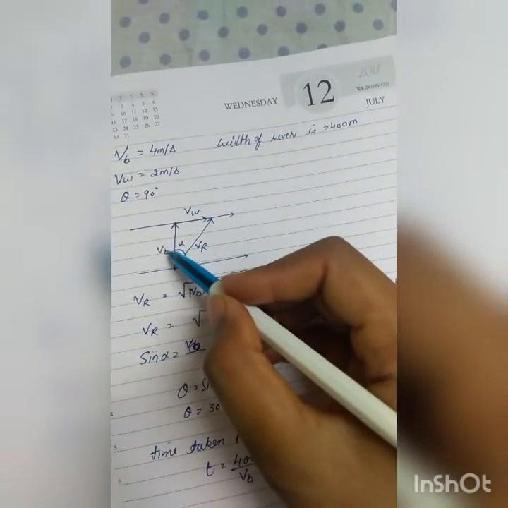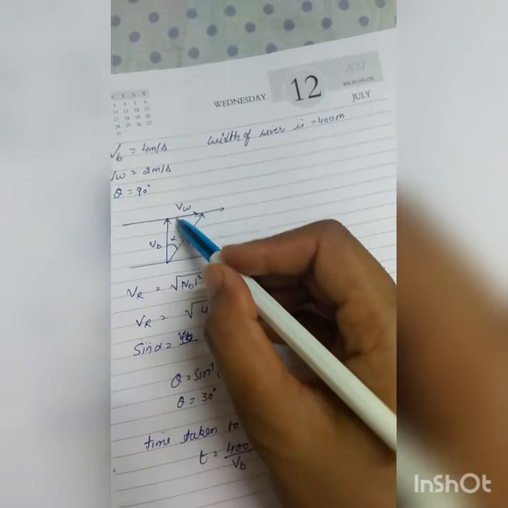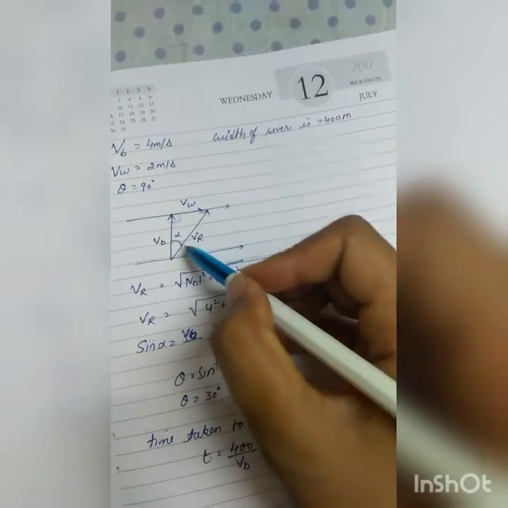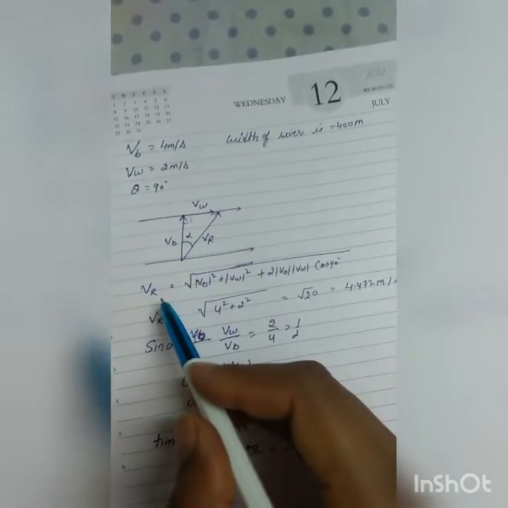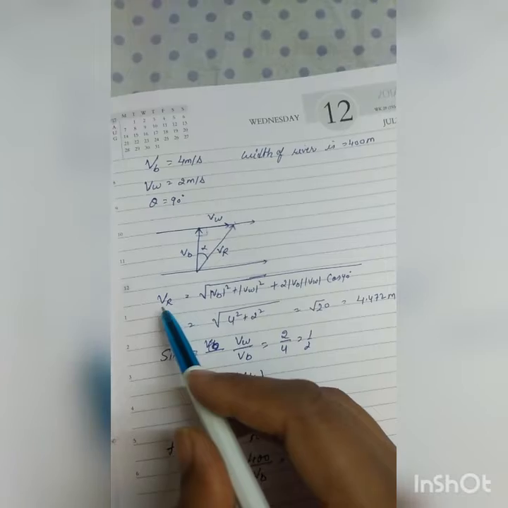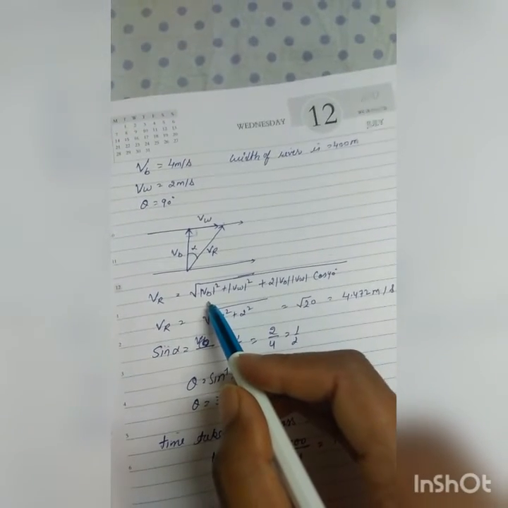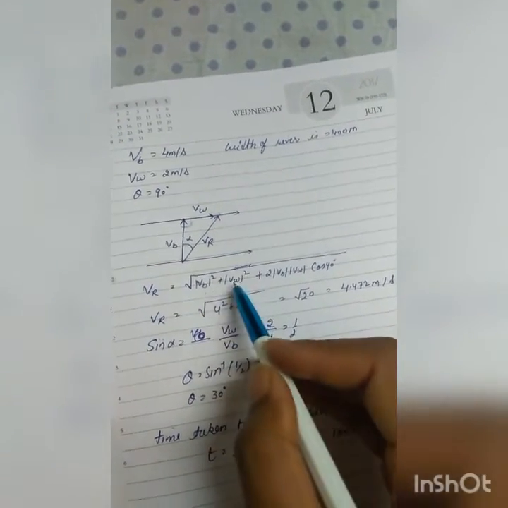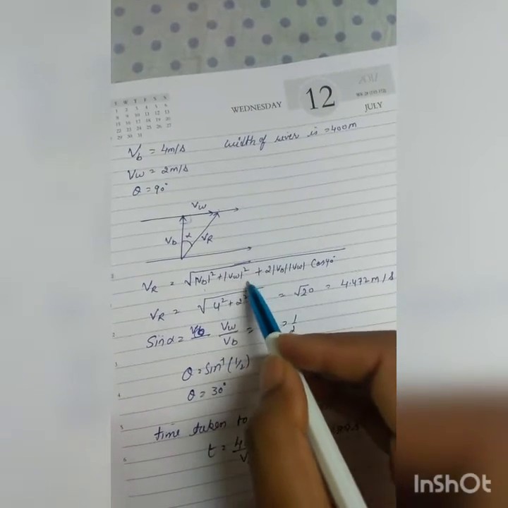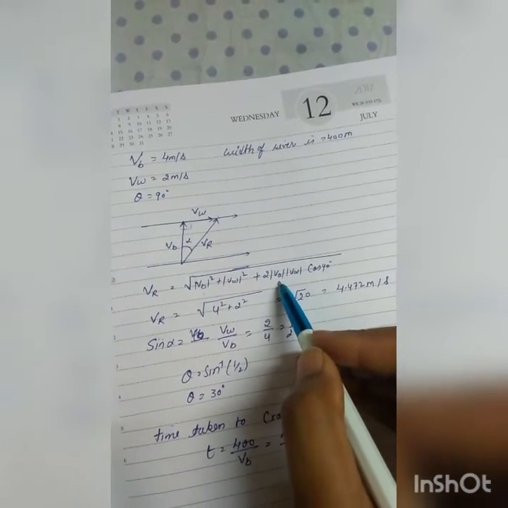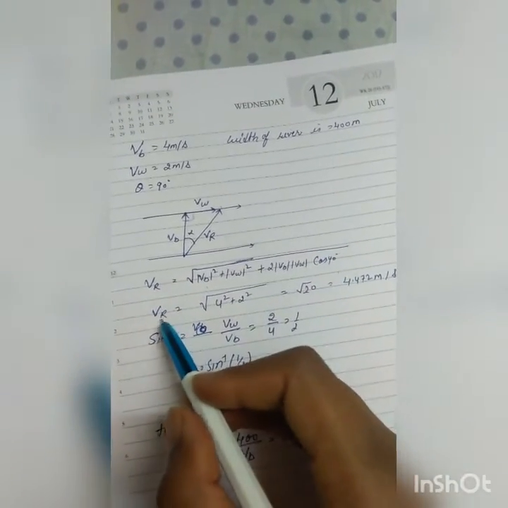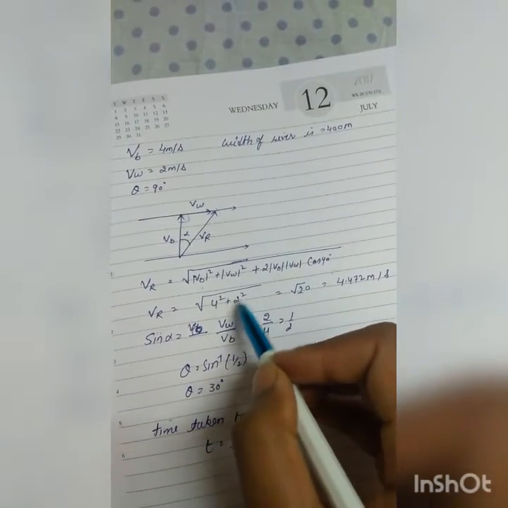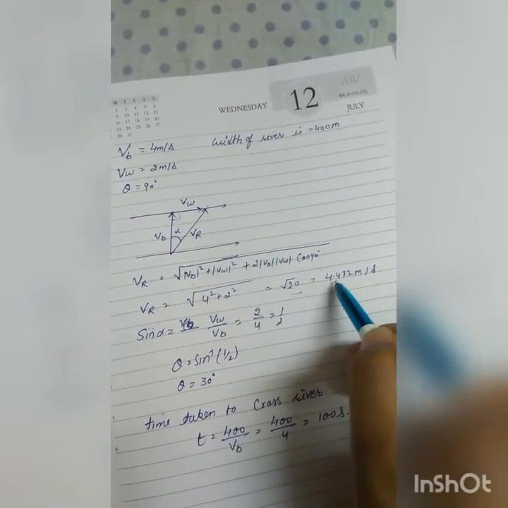Now, velocity of boat and the velocity of water are at 90 degrees. Now the resultant will be given by the closing side of the triangle. We have to apply the triangle law of vector addition in order to find the resultant, which is the square of the magnitude of the velocity of boat plus square of the magnitude of the velocity of water plus 2 into magnitude of the velocity of boat into velocity of water cos 90 degrees. Velocity R is equal to the root of 4 squared plus 2 squared, which is root 20, and that is 4.472 meters per second.